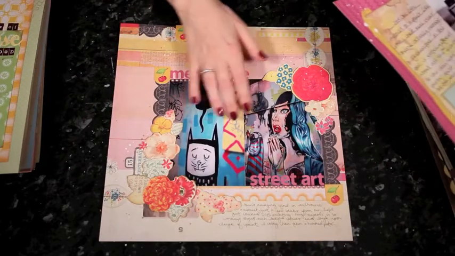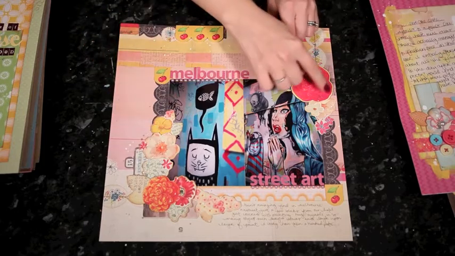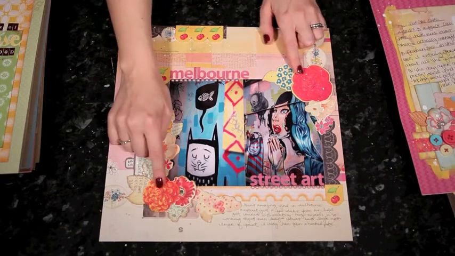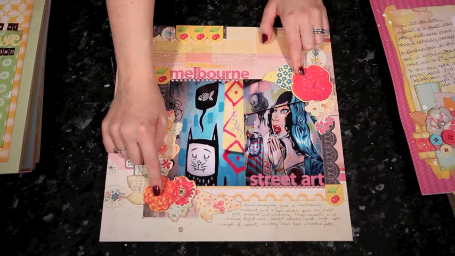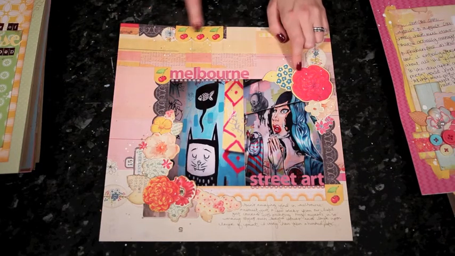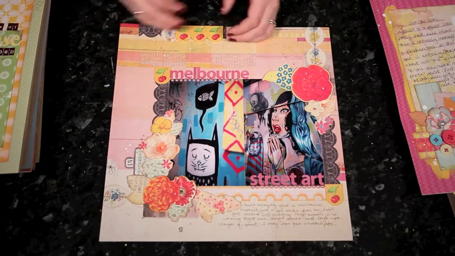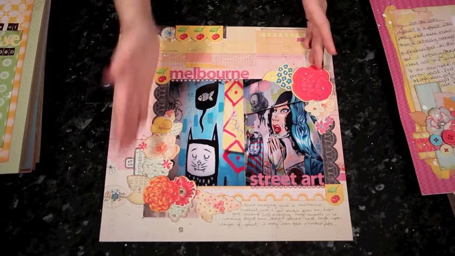But here the photos are more orderly, lined up, and the dominant color here is red in both of the corner embellishments. So to add a third group of embellishments, I just found something else in the collection that also had that red and just added a smaller group of embellishments to form a triangle.